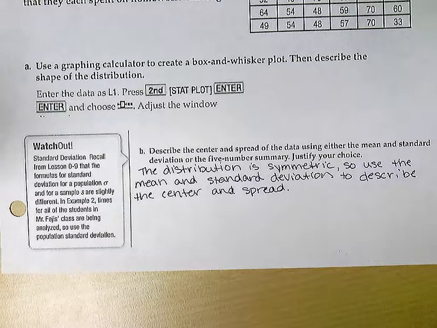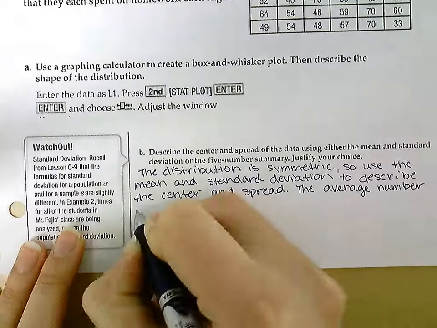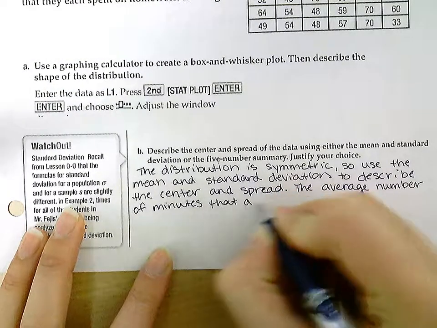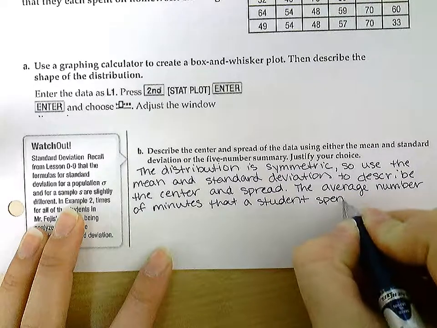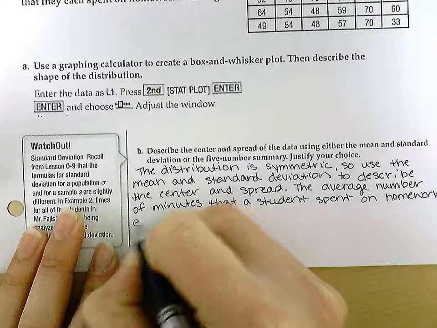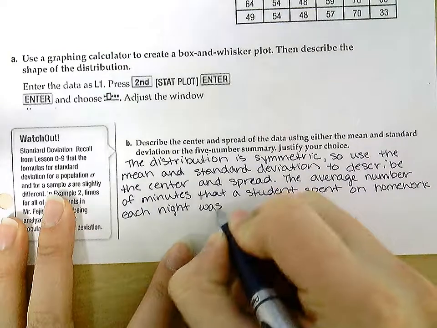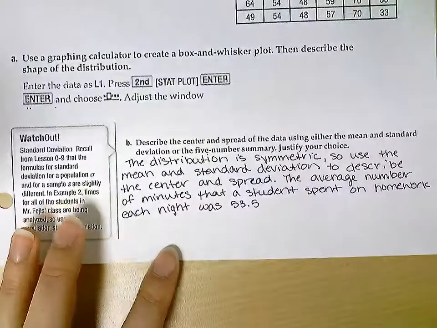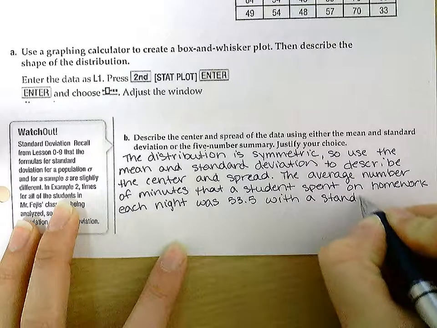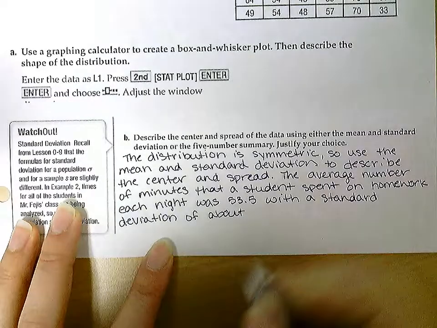So our mean is just the average. So we can say the average number of minutes that a student spent on homework each night was our mean, which was 53.5, with a standard deviation of about 10.5.